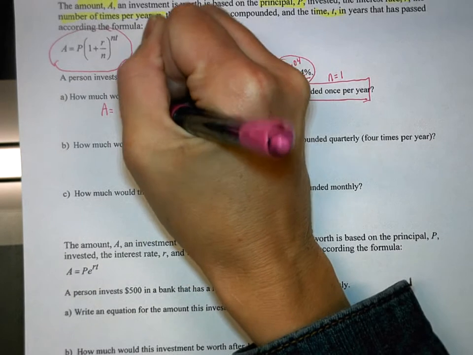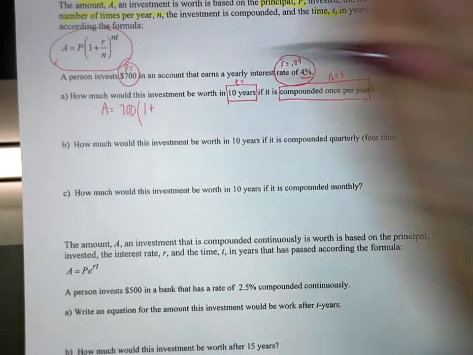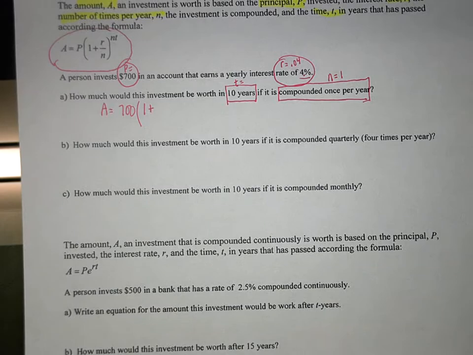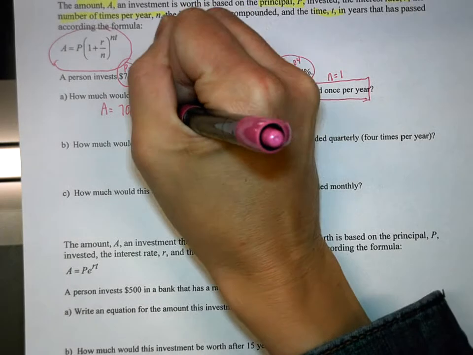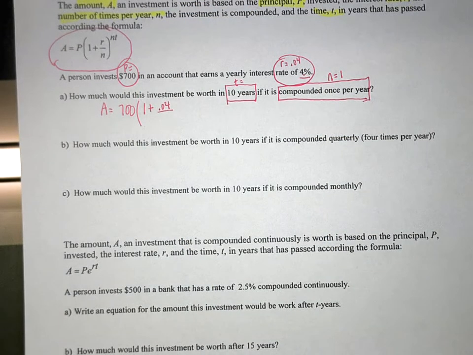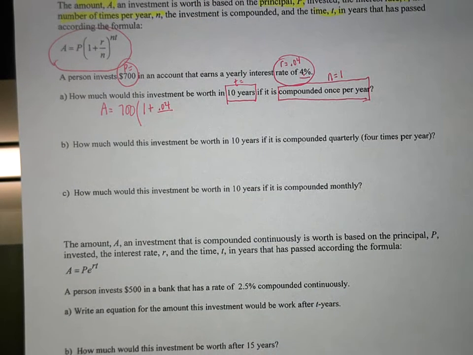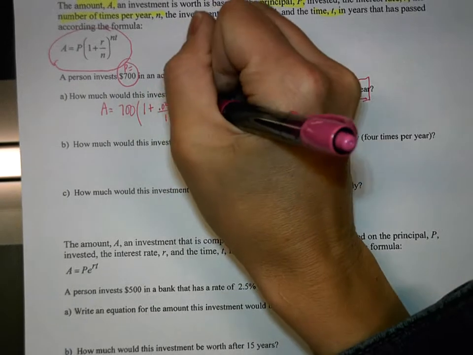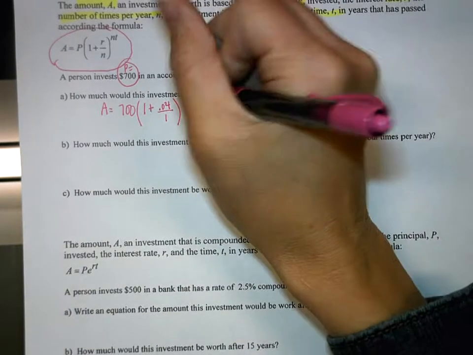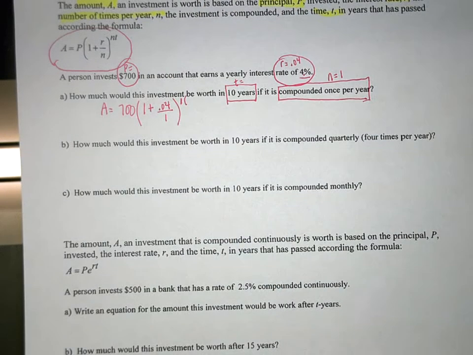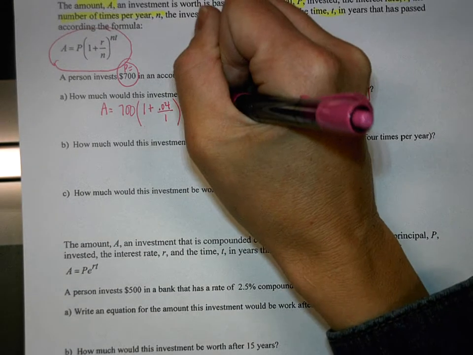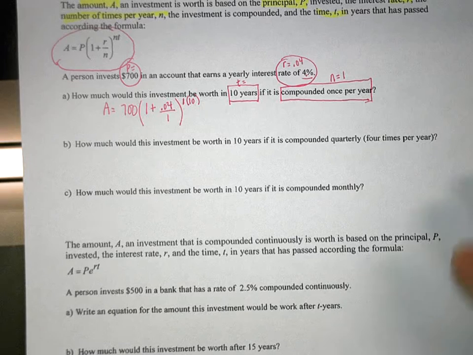Parentheses, 1 plus R, my rate, which is 0.04, divided by N, the number of times per year that it's compounded, in this case 1 time. And then it's raised to the number of times per year, which is 1, times the time, which in this case is 10. And then we simplify.